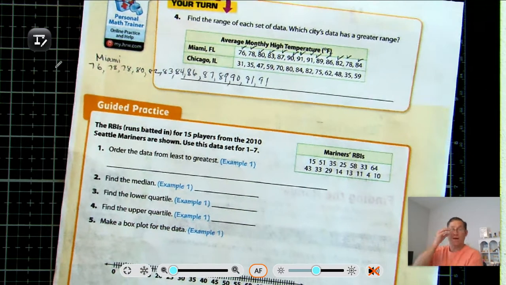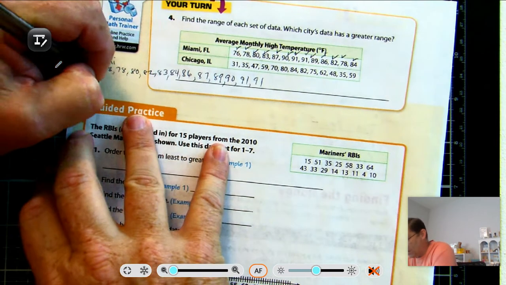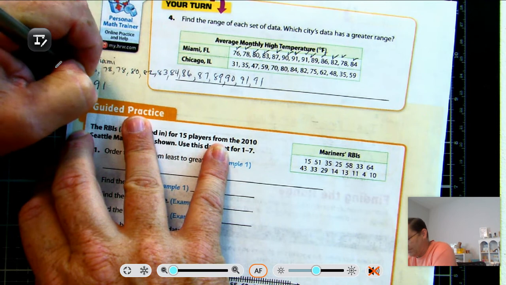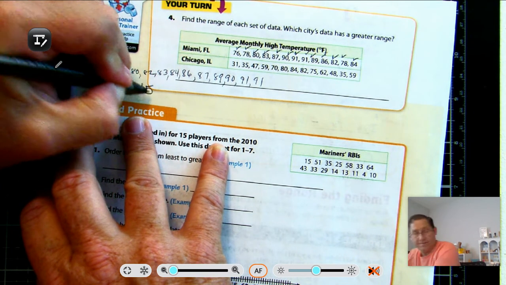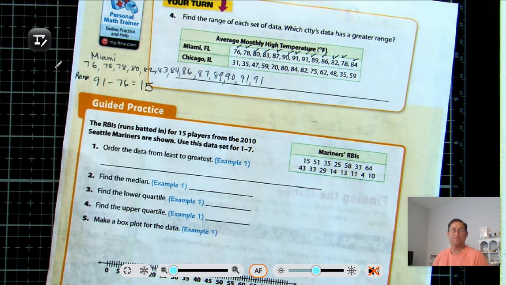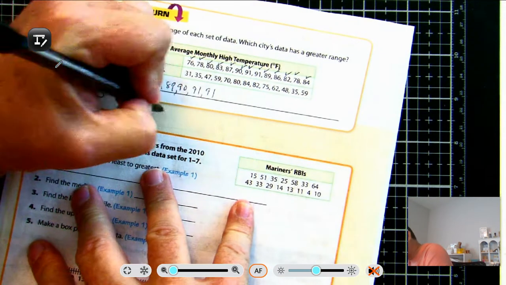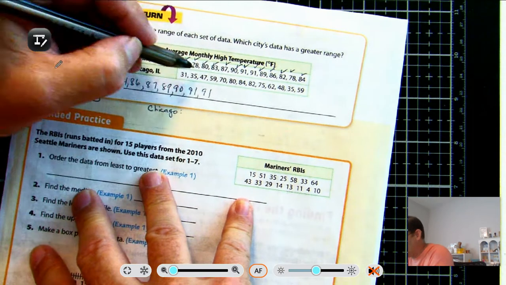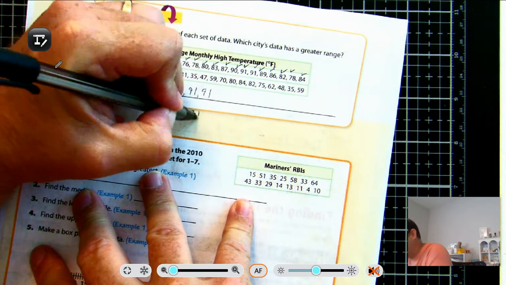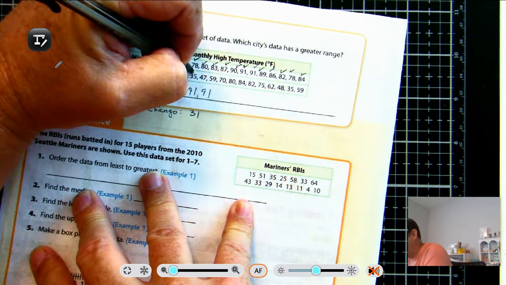Okay, so the range of Miami is 91 minus 76 for a range of 15. So the difference in temperatures between the high and the low of their monthly high averages is only 15 degrees. Okay, Chicago. Put them in order from least to greatest.